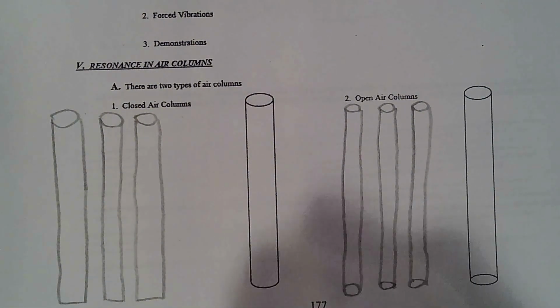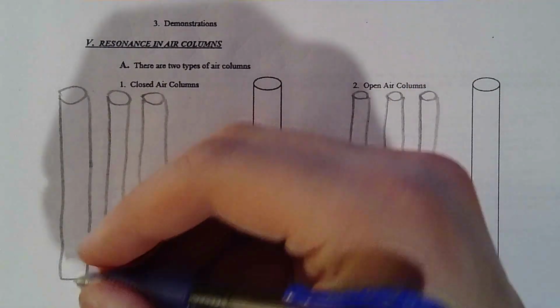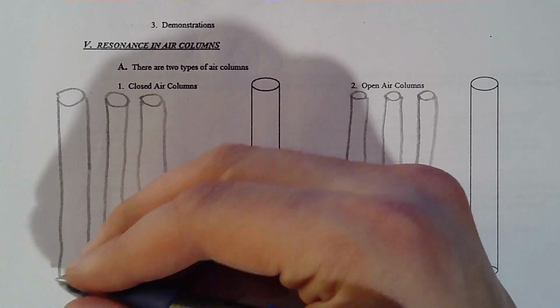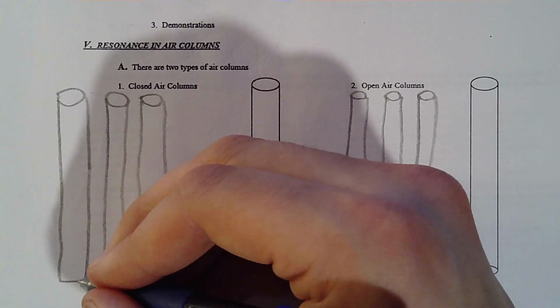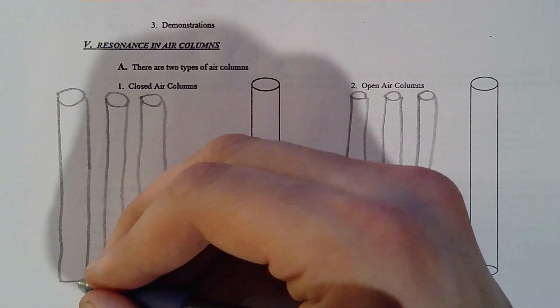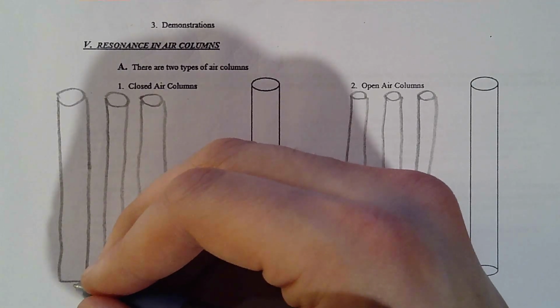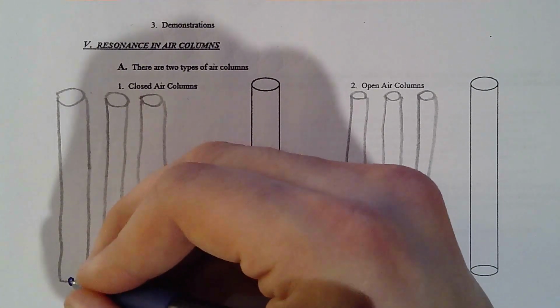Let's talk about how these work. A closed air column, if you think about it, will always be closed on one side. The air on that side cannot move. It cannot compress. It cannot rarefact, because it is in fact a wall. A wall will not compress or rarefact. We can think of this then as a node.